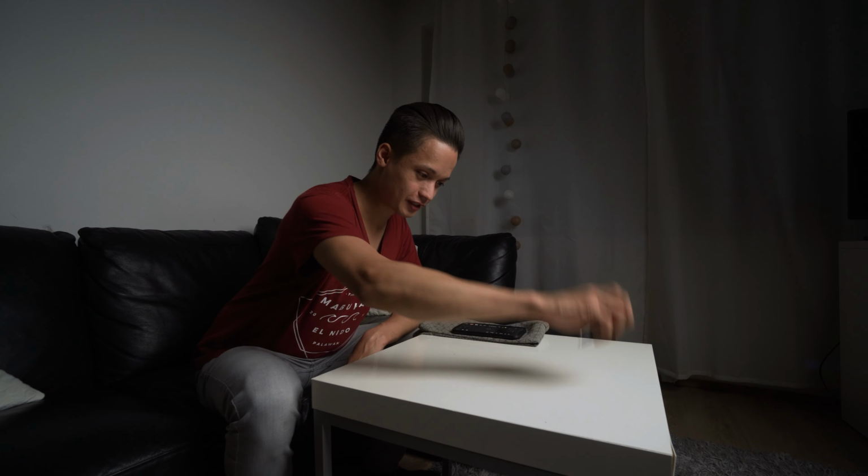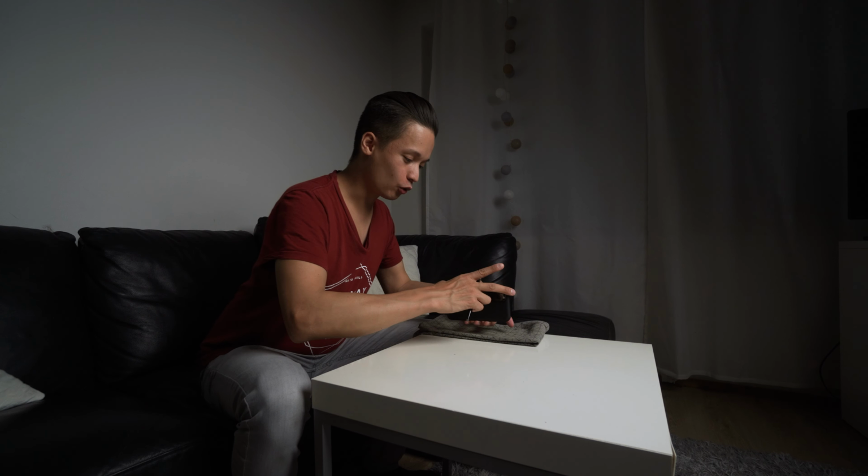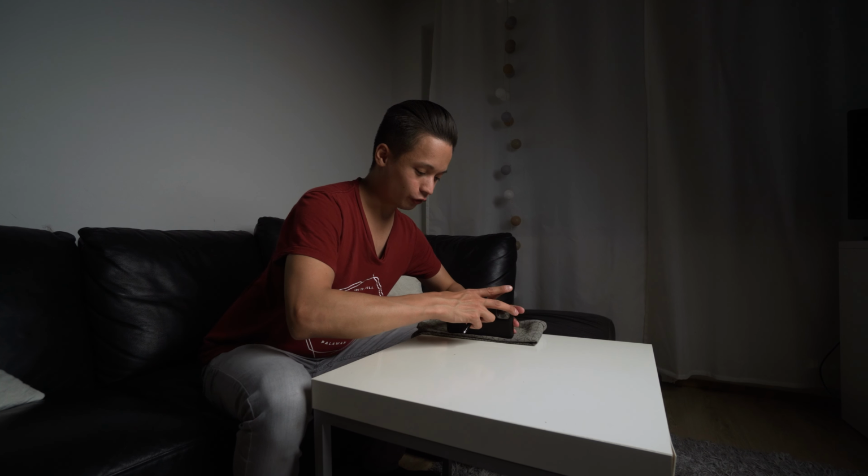For the next shot, I got this cool idea that I could roll the pen like this and then grab it like that. And with my phone, I can have the phone on this towel and slide it on the table and follow the movement.